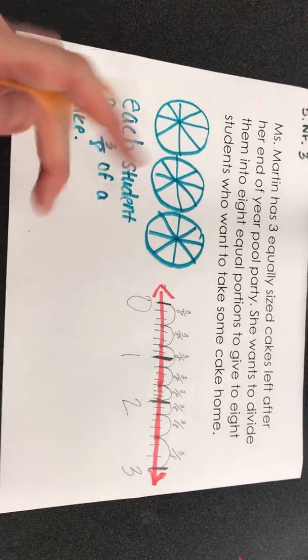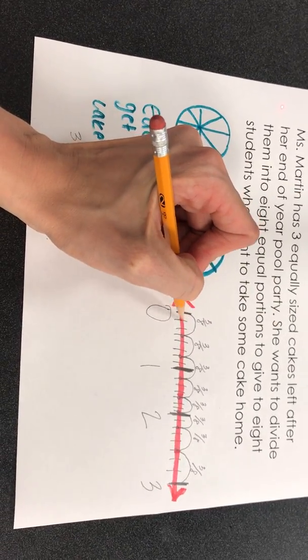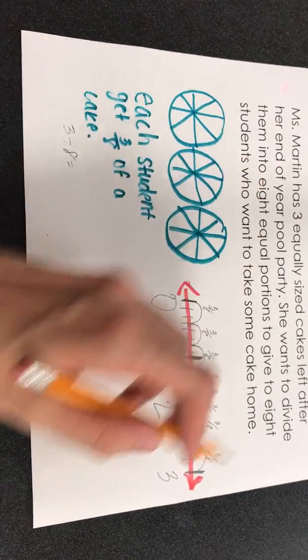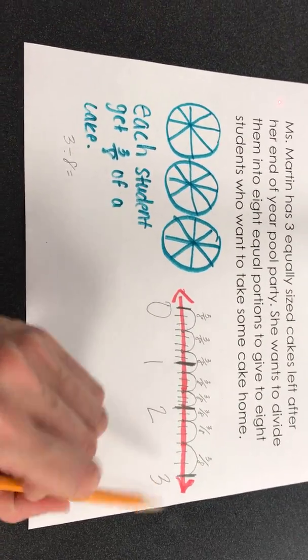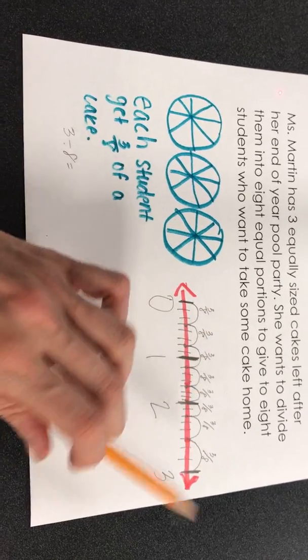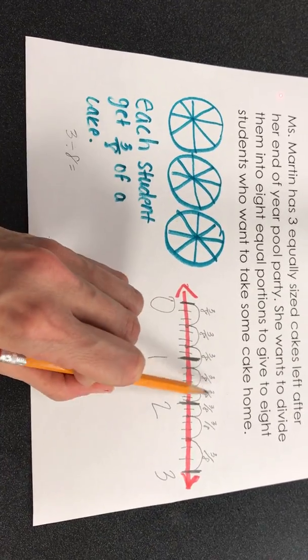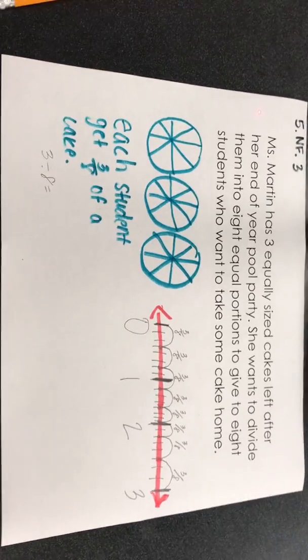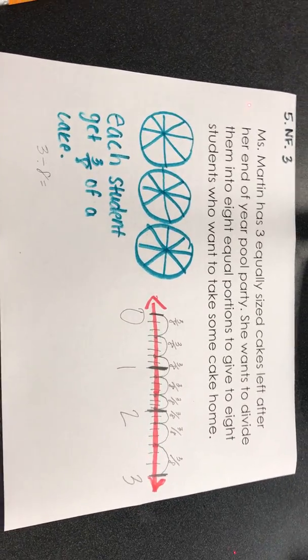What I then did was I marked off my 8ths, and I jumped 3/8 until I got to the 3rd cake. So we have 3/8 repeating itself, 1, 2, 3, 4, 5, 6, 7, 8, showing us that each student will get 3/8 of a cake.